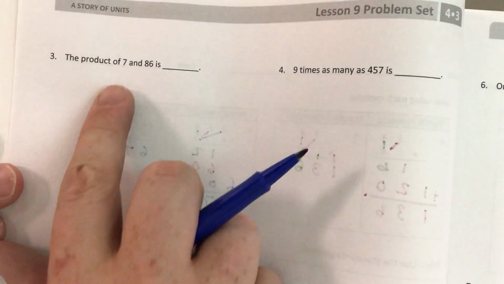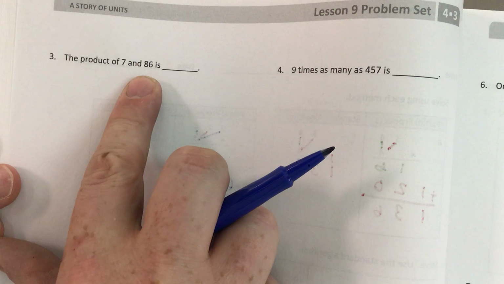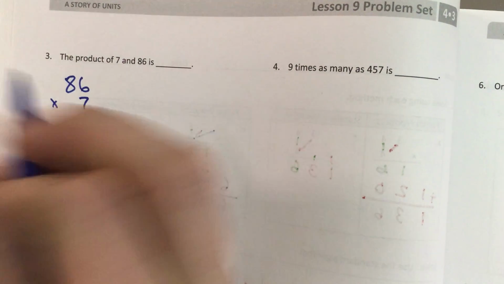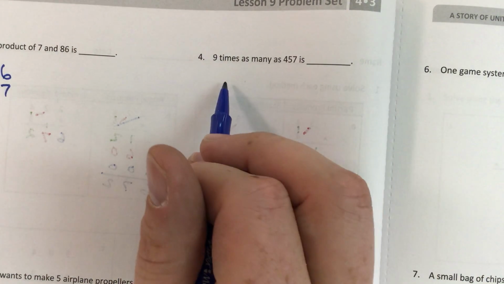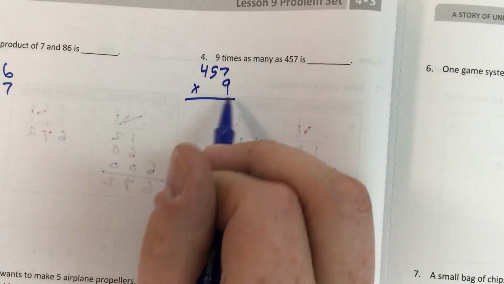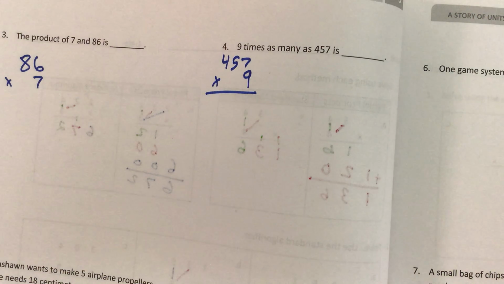On the flip page, you'll notice you have a few more problems. It says, the product of 7 and 86 is. So what you're going to do here is just rewrite this problem as 86 times 7. For this one, 9 times as many as 457. Well, that would be 9 times 457. We usually put the large number on top. And you're just going to do the standard algorithm for that problem.